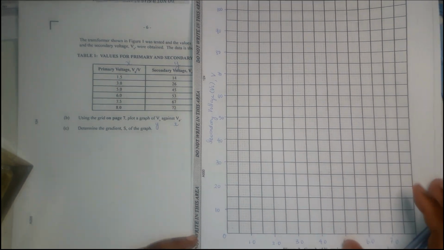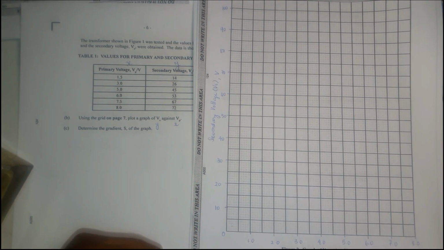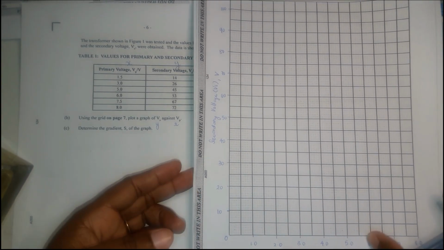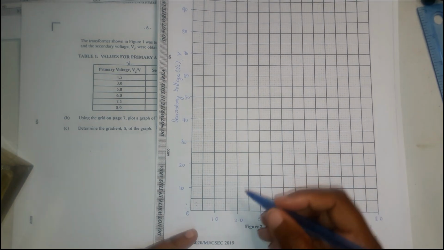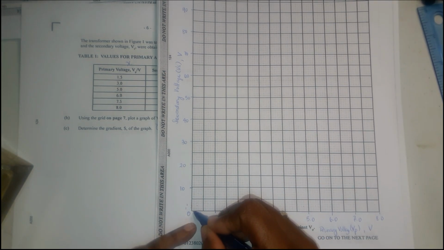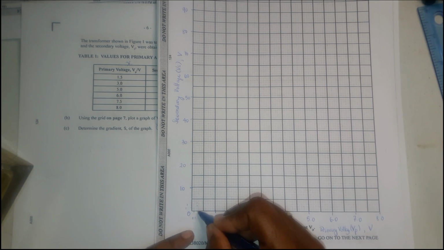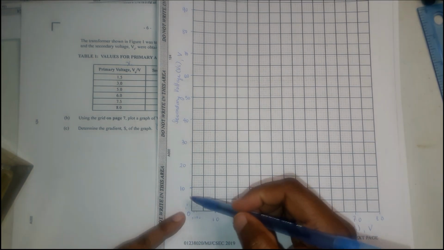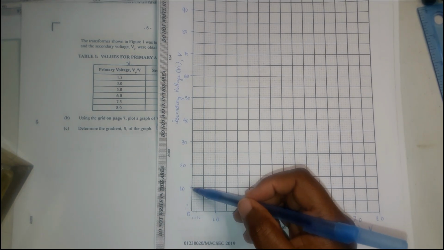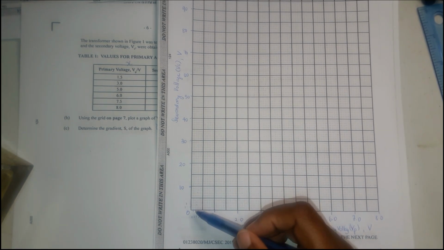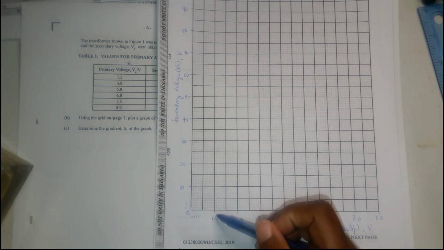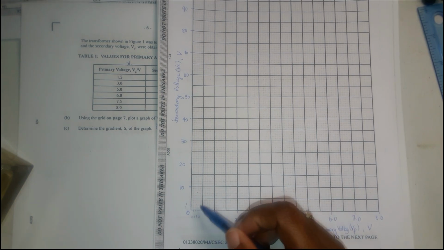If you've looked at all of my graphing videos, you would realize how to calculate the spaces in between. Here we see this is up in ones, and between here each of these is 0.1. How do you do that? You minus 0 from 1, and you divide by 10 spaces, and you get 0.1.